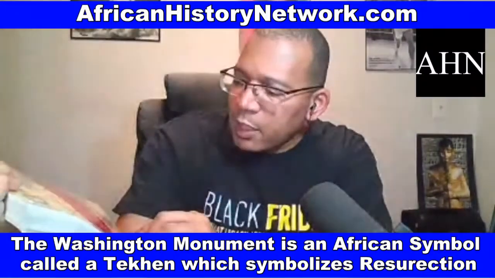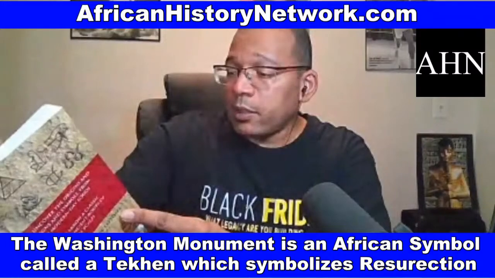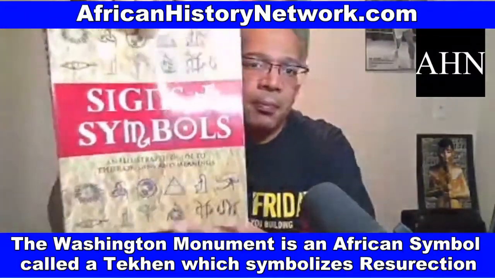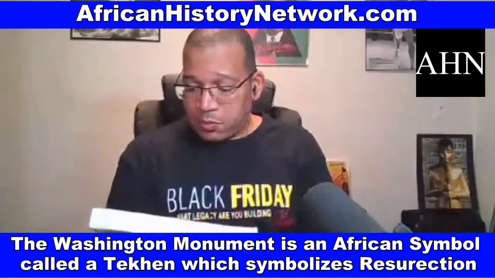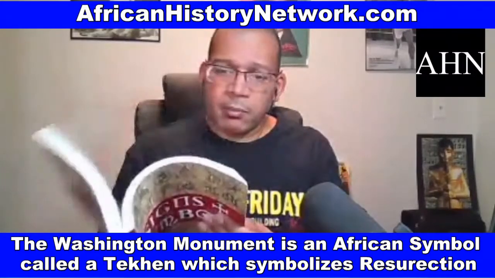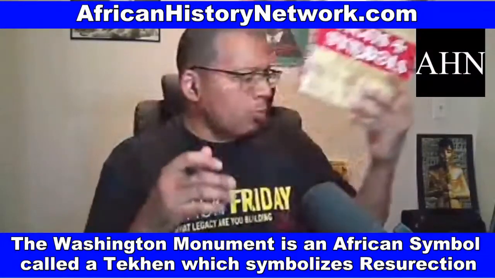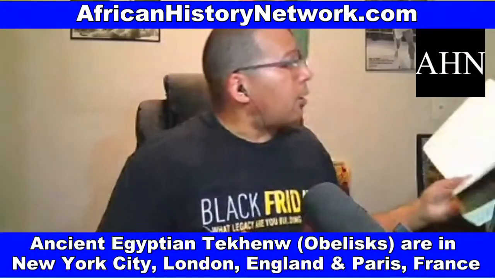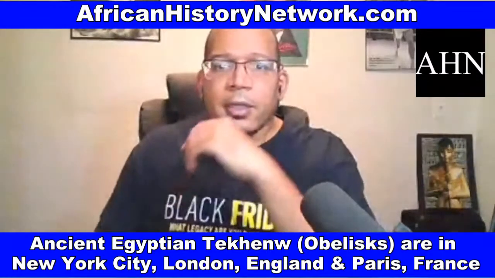So this is from Covent Garden Books, it looks like, Signs and Symbols. This was something like $10 or $15 when I got it. I think I got it from Barnes and Noble or Borders Books, one of them. I got this years ago, in August of 2011.